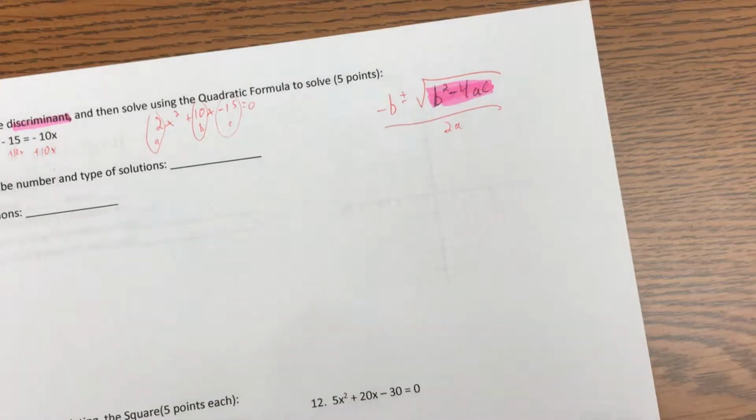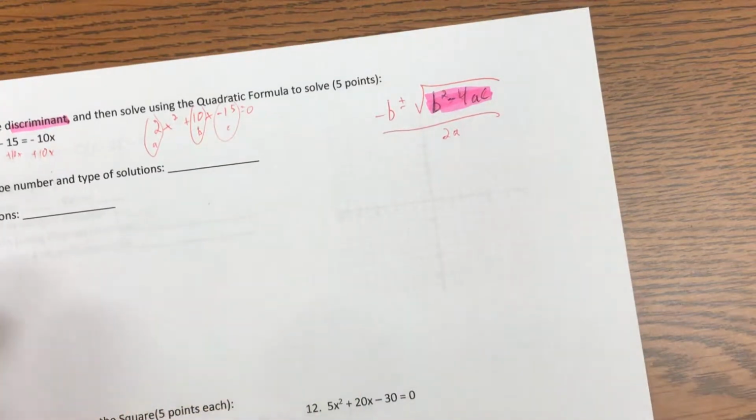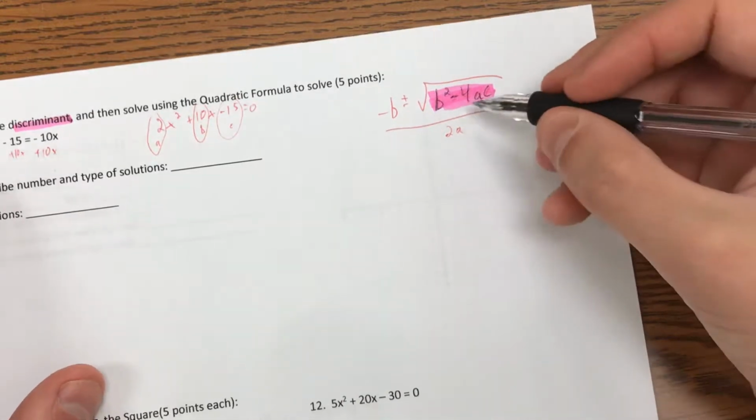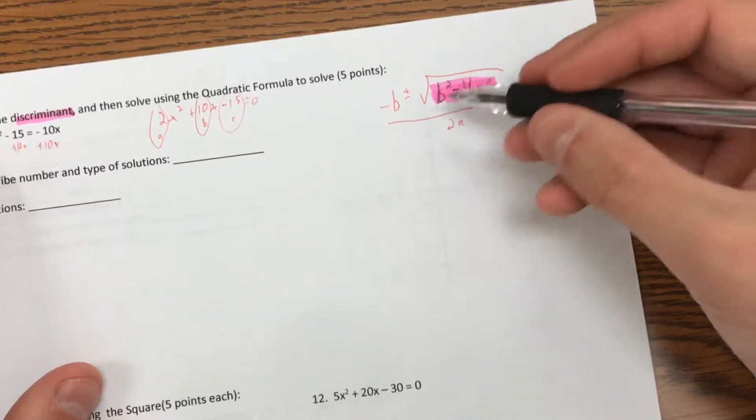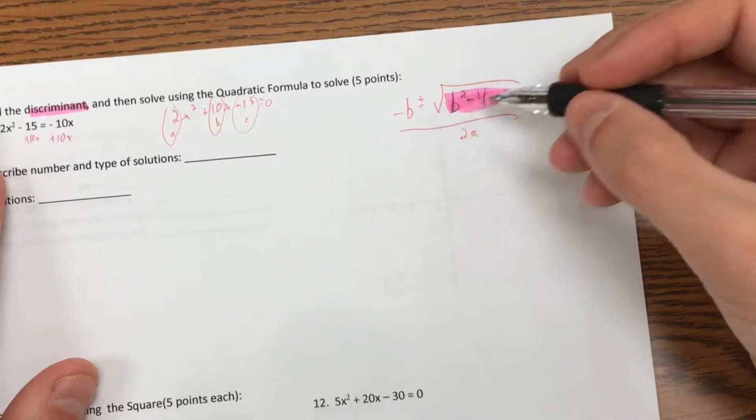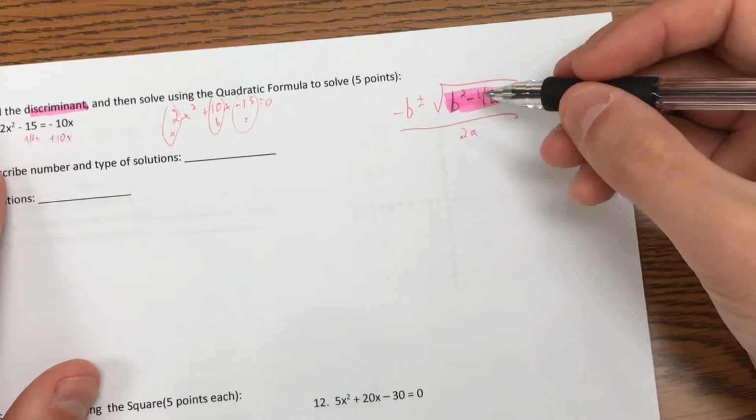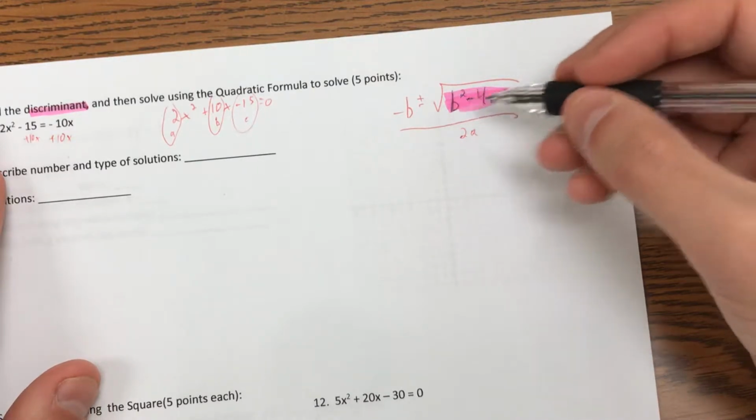It's important because when you find that number and you try to square root it, one of two things will happen. Either you can square root it or you can't. And I don't mean like you can't simplify the square root of 2 or something like that. You can take the square root of 2, it's just not going to be a whole number. The only type of numbers you can't square root are negative numbers. So if this turns out to be negative, that means that there won't be any real solutions.